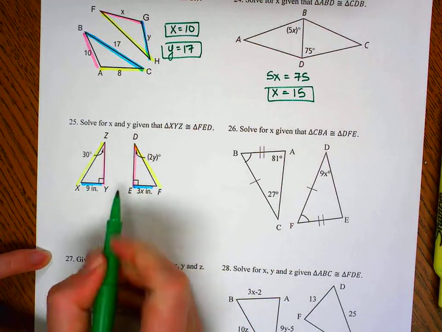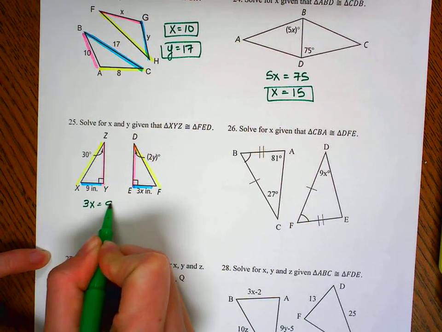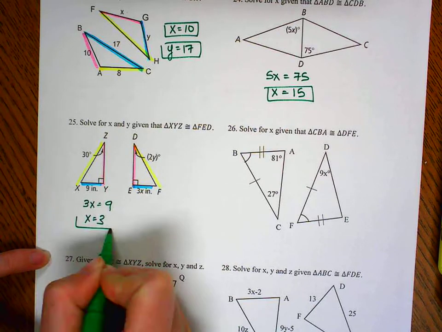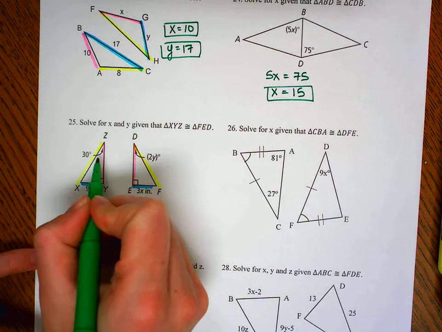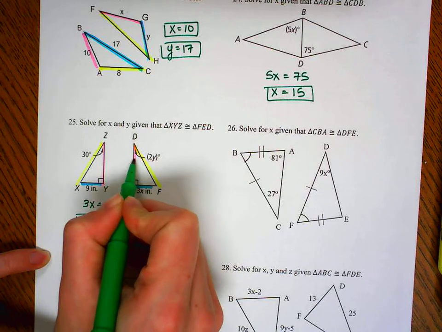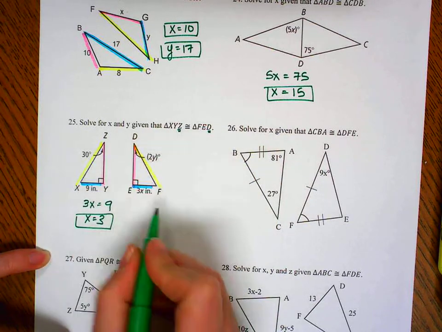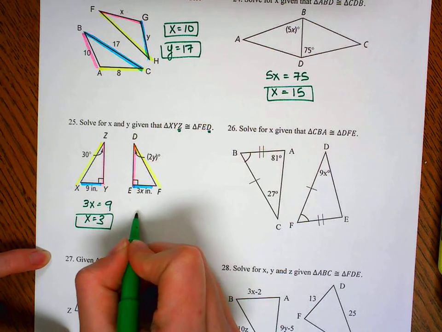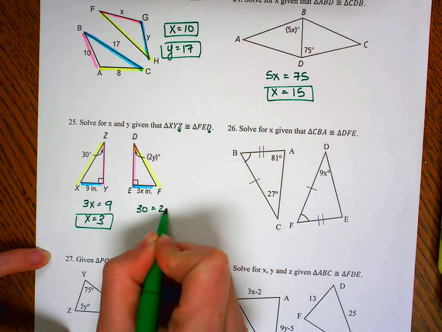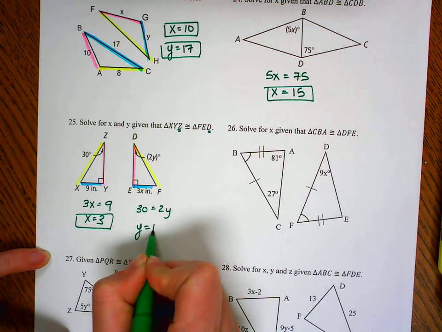Well, these are both blue sides, so I can say 3x equals 9. X is just going to equal 3. Let's see if these angles correspond. This is between yellow and pink, and D is the last letter, Z is the last letter. I know these two are congruent corresponding angles, so I can say that 30 equals 2y. I divide both sides by 2, and I get y equals 15.